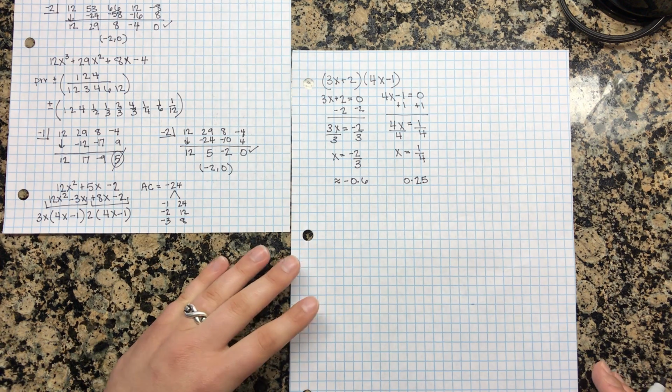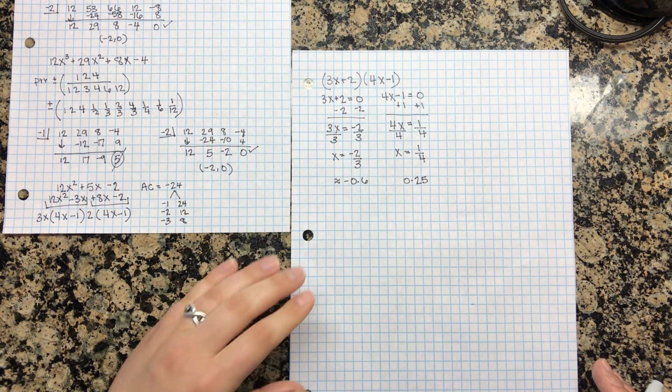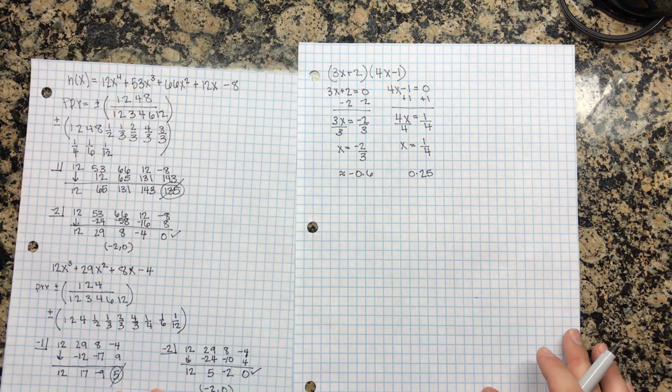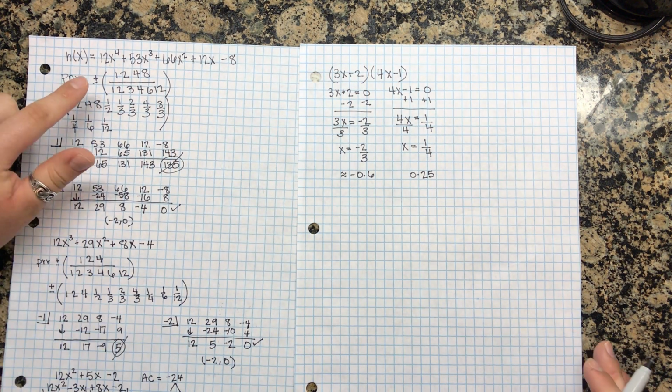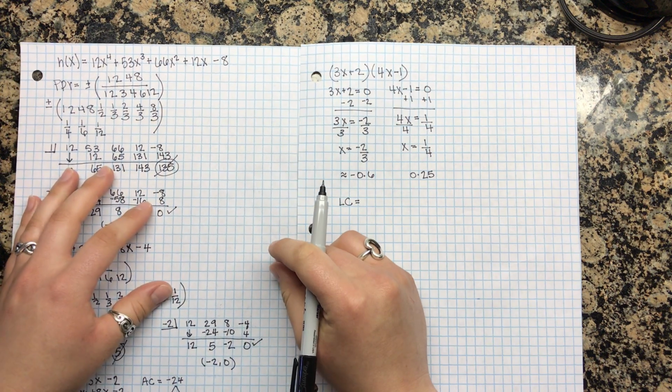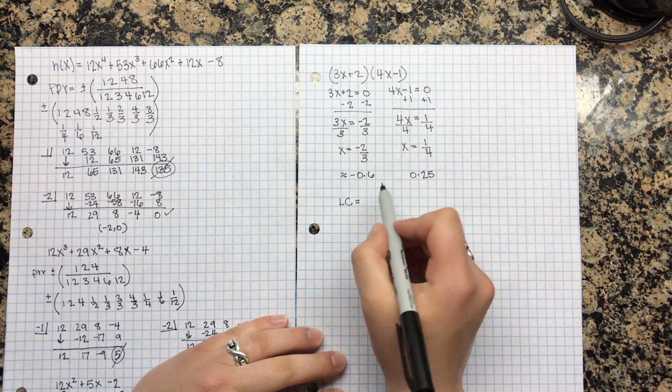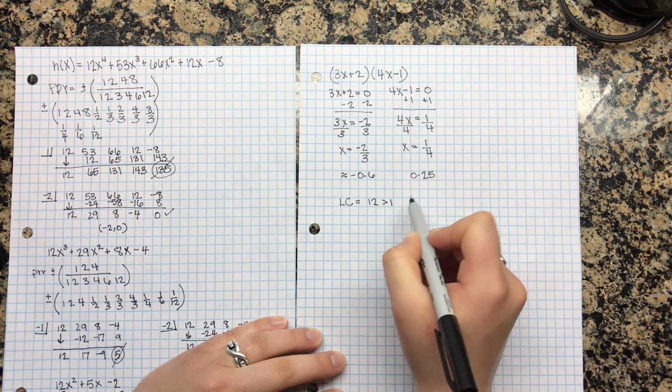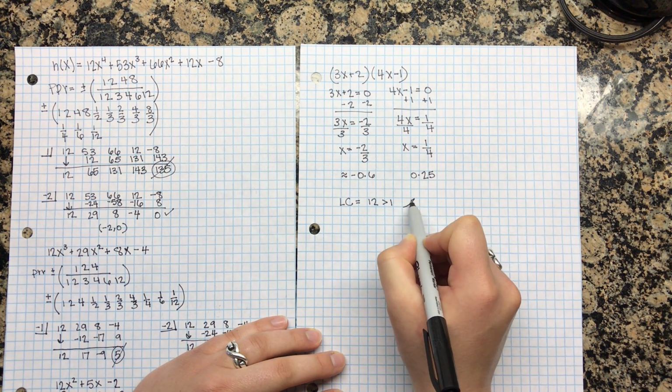After that, we have to learn the behavior of our graph. So through our equation, which is right here, we see that our leading coefficient is 12. So 12 is larger than 1, which means that it rises to the right.